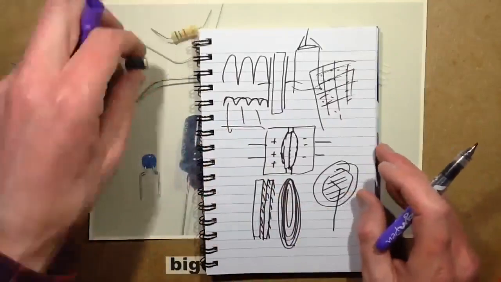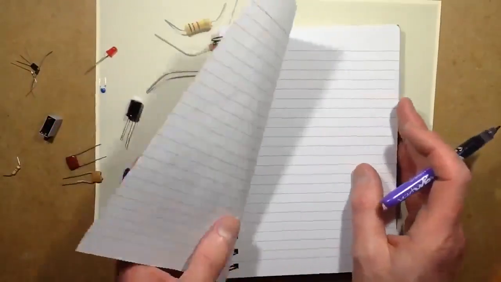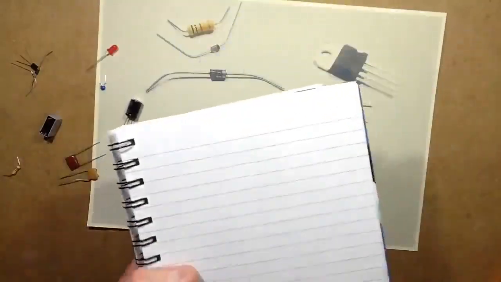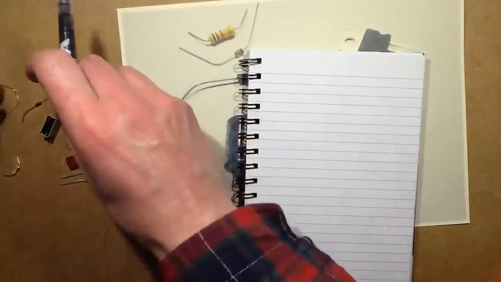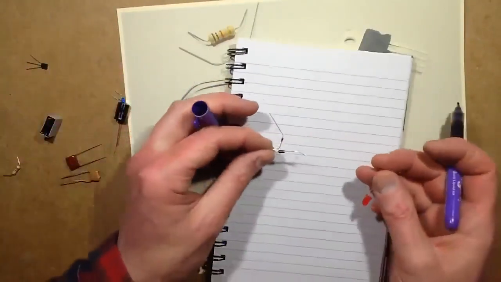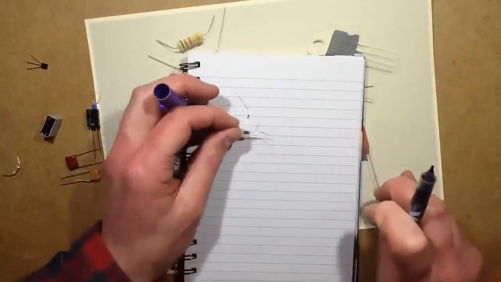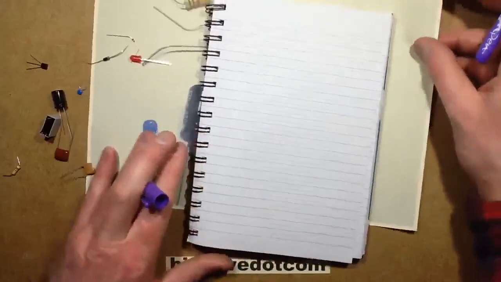So what do we cover? Let's look at diodes now. Diodes come in various flavours. They're used for various functions. You get signal diodes, rectifier diodes, and light emitting diodes. The function of a diode is to allow current to flow in one direction, but not the other.